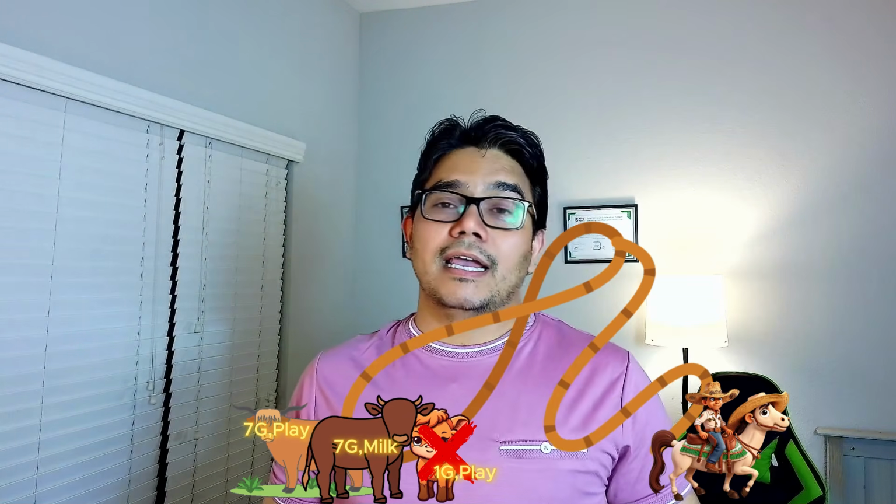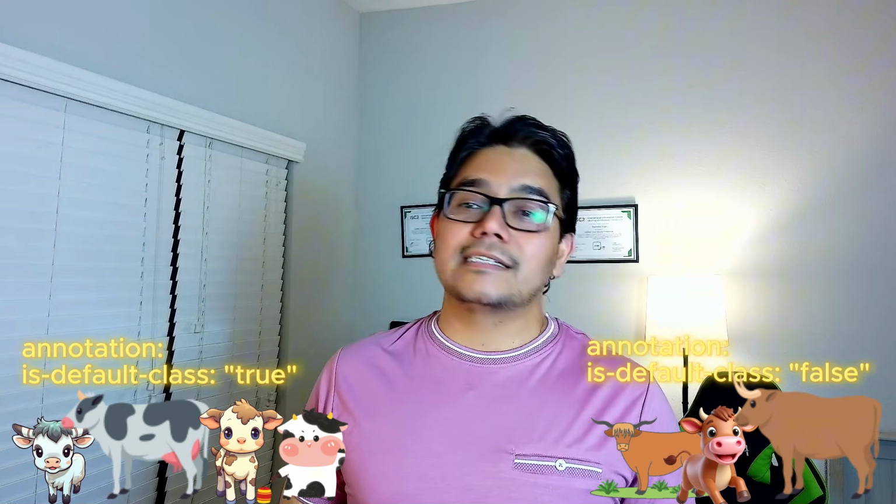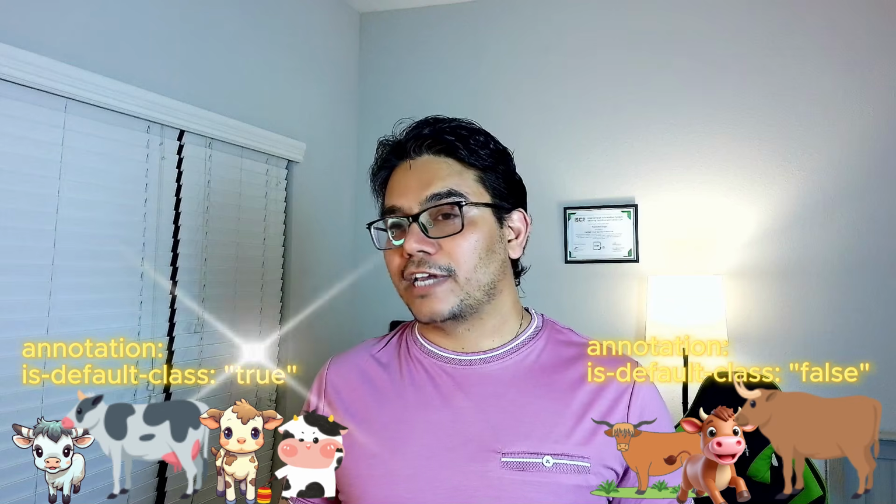Is the size 7G or larger? Does the cow produce milk? So if the rope finds a milk cow smaller than 7G, it ignores it. A 7G cow meant to play, ignored. A white milk cow, ignored again. Because Kubernetes matching is very strict. All conditions must match. And if the cowboy forgets to mention the category or color, the farm automatically assigns the default category to it. Exactly like Kubernetes assigning the default storage class. The category whose default class is set to true gets automatically selected for that request.